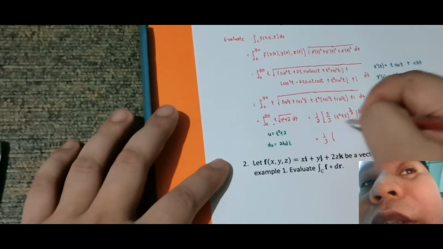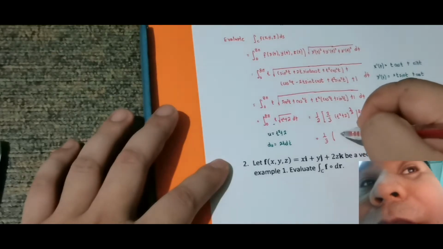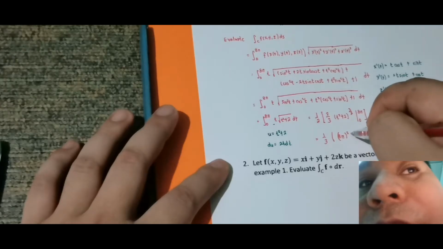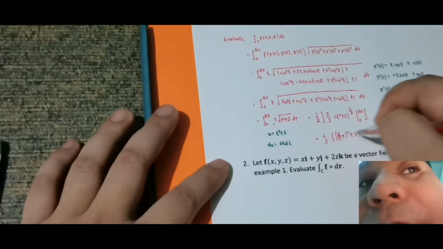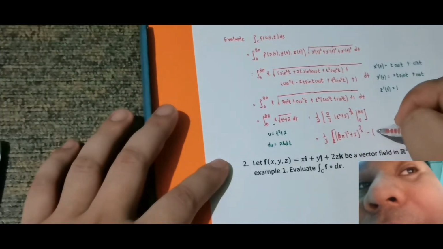Okay, then apply ko dito yung ating boundary. So this is t squared. So t squared magiging 8 pi raised sa 2 plus 2. Tapos i-raise pa natin yan sa 3/2. So di ko na nababracket. Minus 0 squared plus 2.